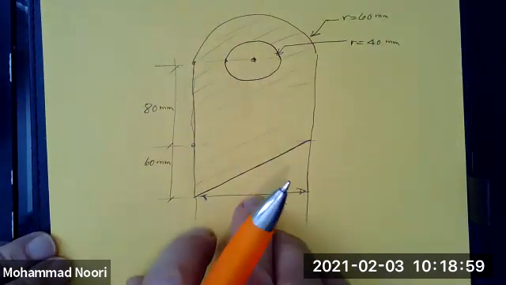Professor, can you put the steps back up really quick, please? I'm going to go through this example. I'll redo this, okay?